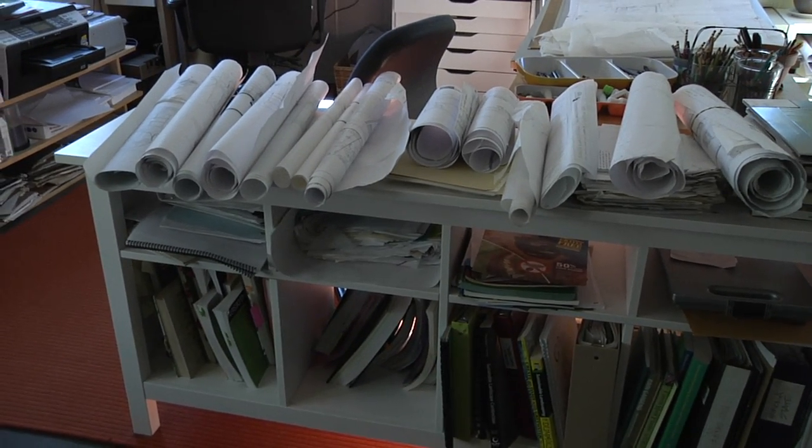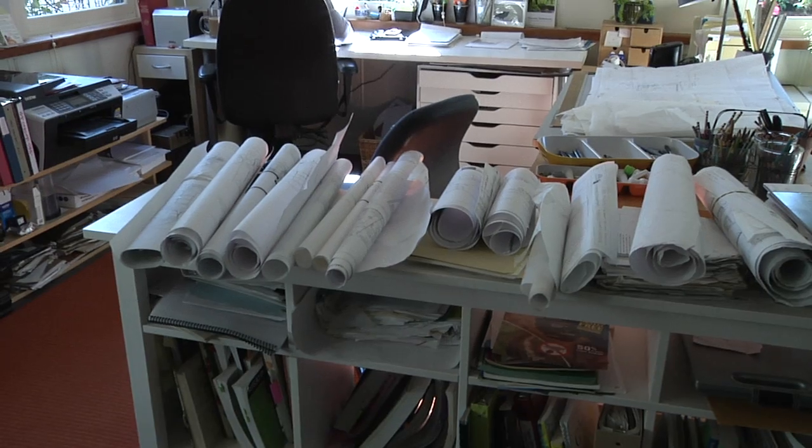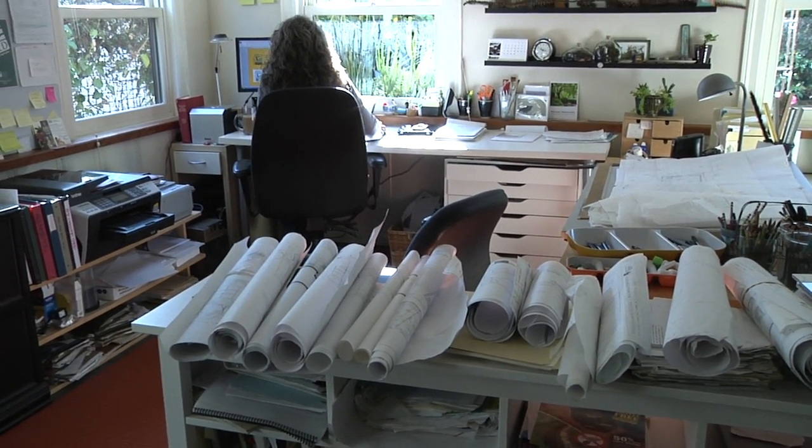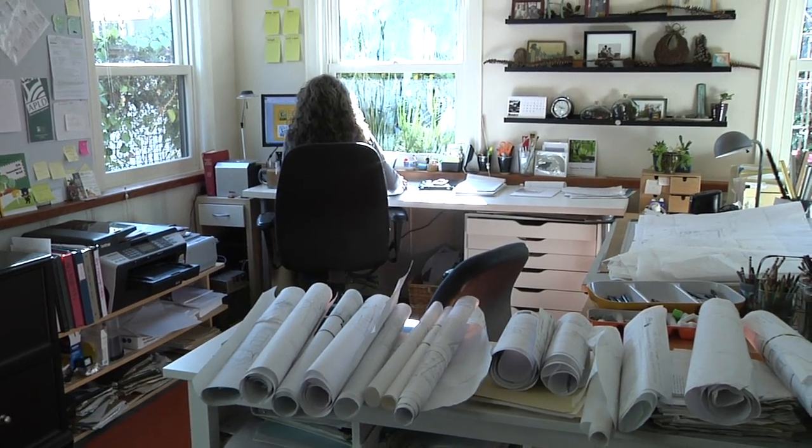Could you outline the process of a landscape designer? Well, the process for me always starts with a phone call or an email from a prospective client. So I go to the first meeting primarily to listen.